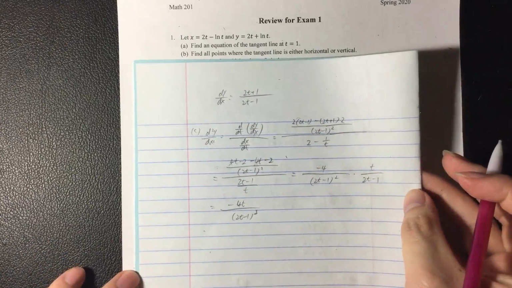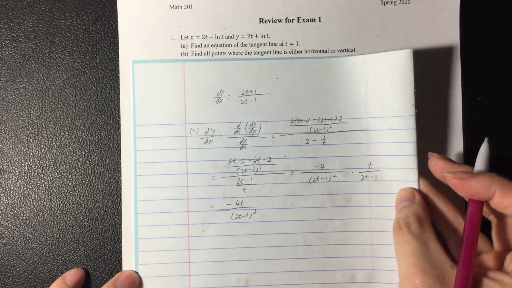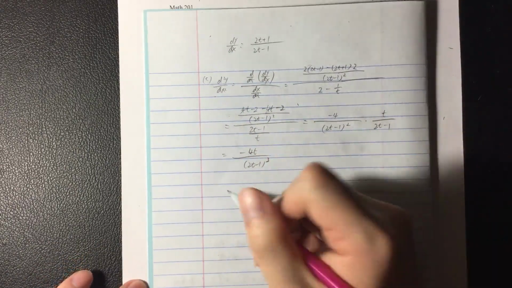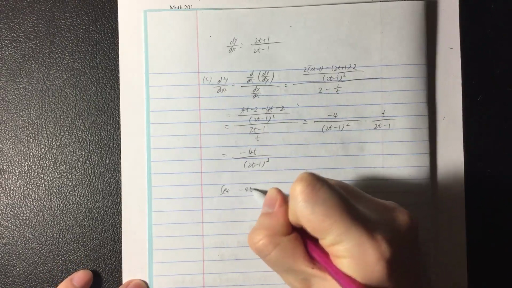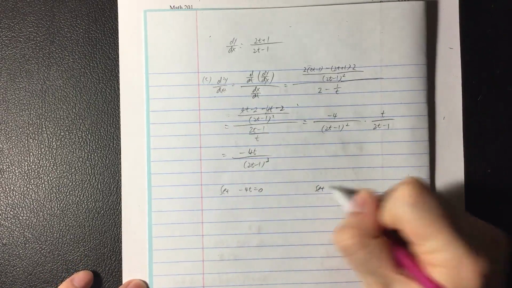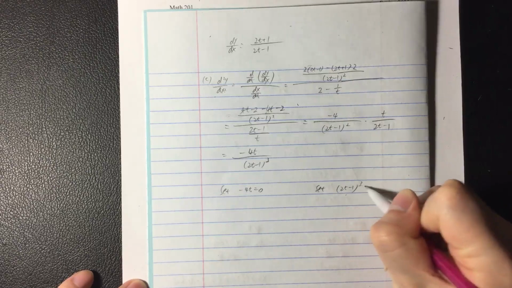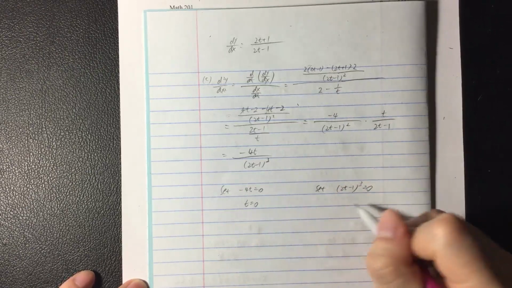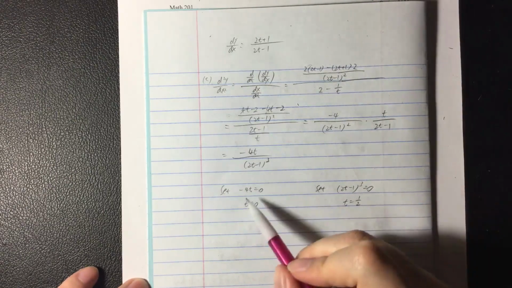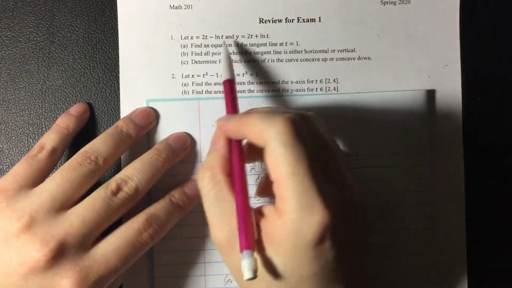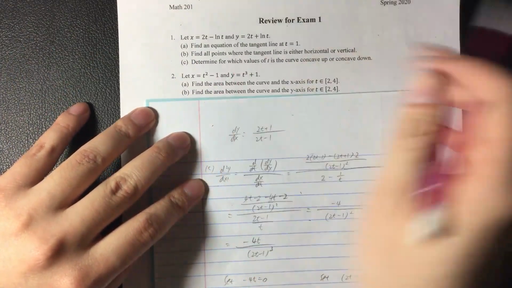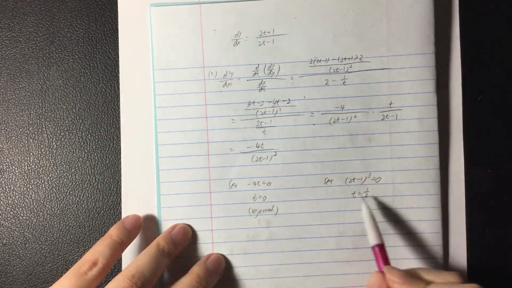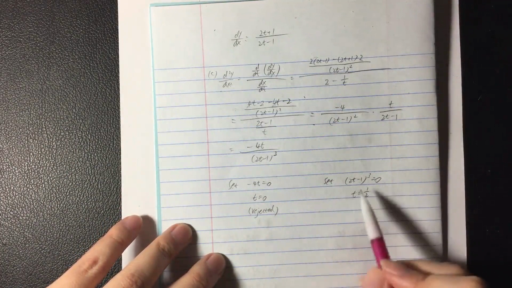Next, we try to find the critical points and make the second derivative test. So I set both the numerator and the denominator equal to 0. Set negative 4t equal to 0, and set (2t minus 1) cubed equal to 0. Solve the equations for t. I get t equal to 0 and t equal to a half. t equal to 0 is not in the domain, since ln of 0 is undefined, so it's rejected. The only critical point is a half.